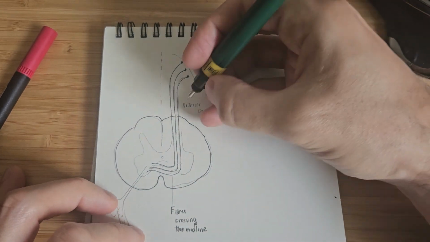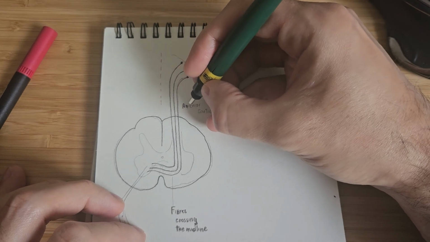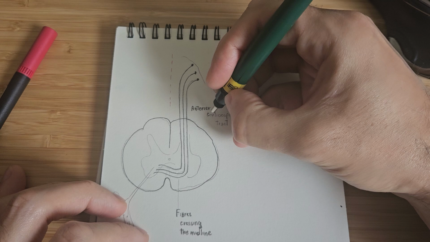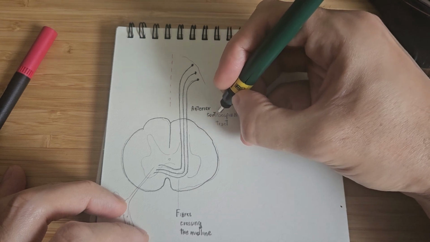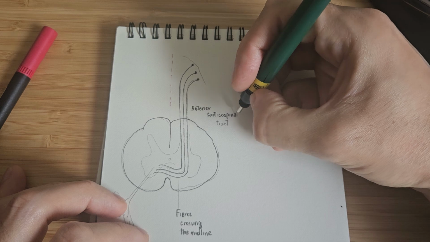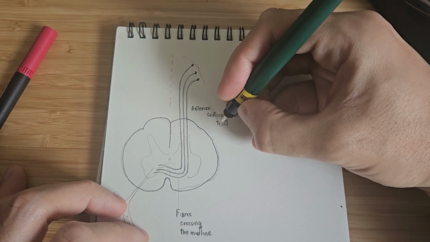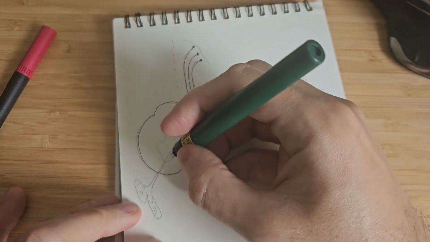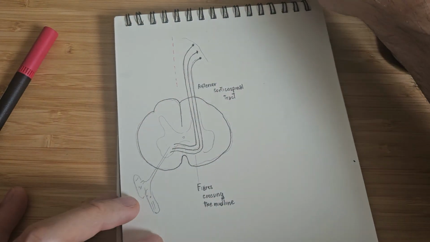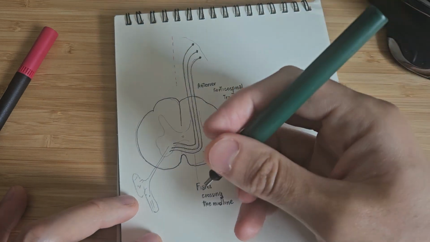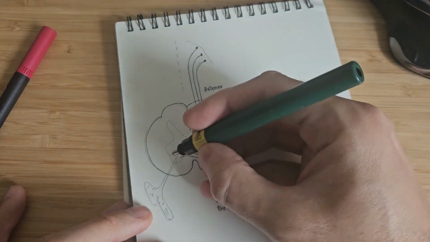Okay, and here we have the anterior corticospinal tract. And here, this part here is the anterior horn.